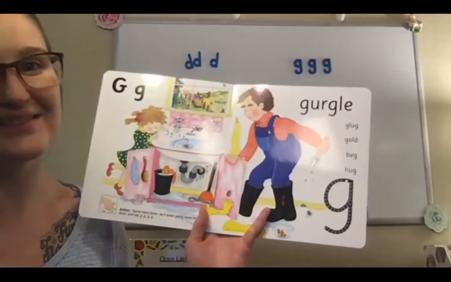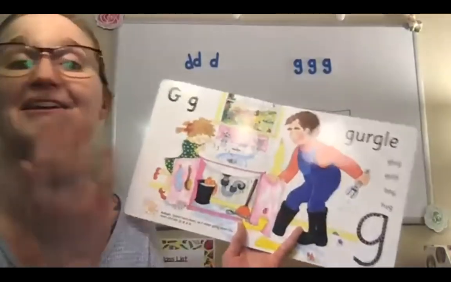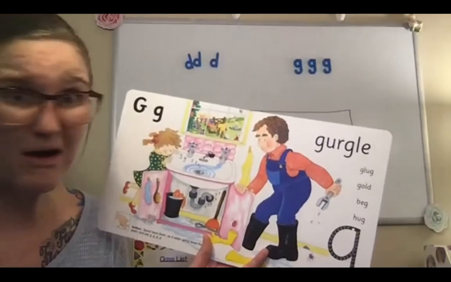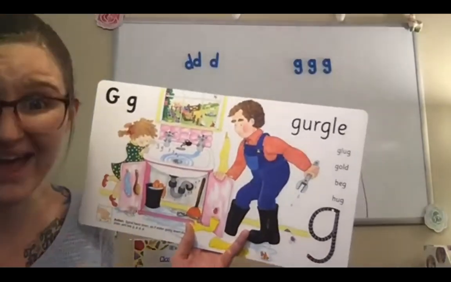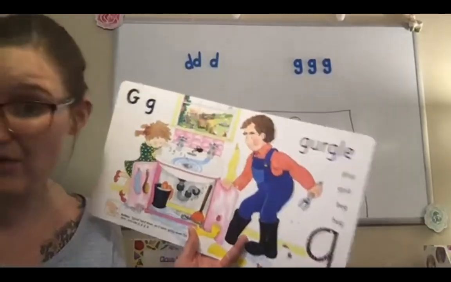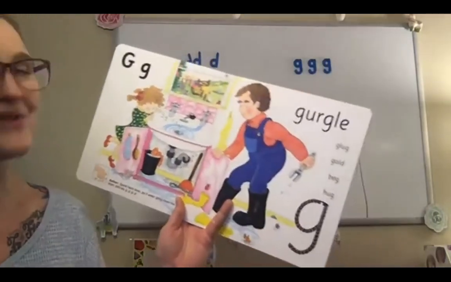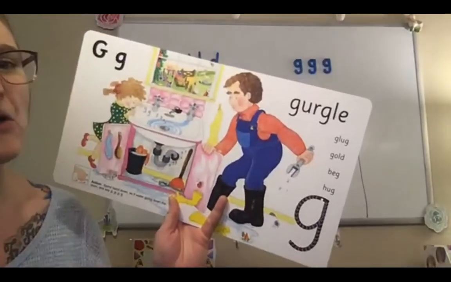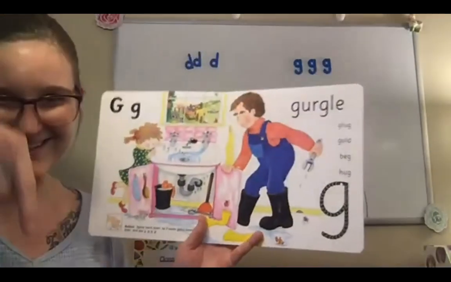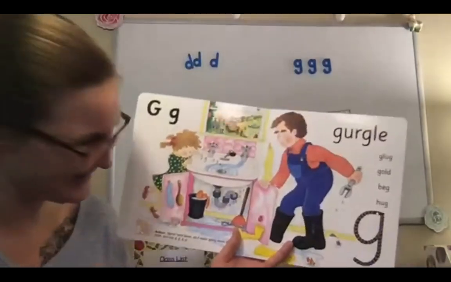Gail put the plug in the sink, filled the sink basin, and washed her hands and face. When she pulled the plug out, the water didn't go away. Gran called the plumber. And when he arrived, the plumber unplugged the sink and the water ran gurgling out of the sink basin, going, what do you think it went like? G, g, g, g, g. Try that with me. G, g, g, g, g.